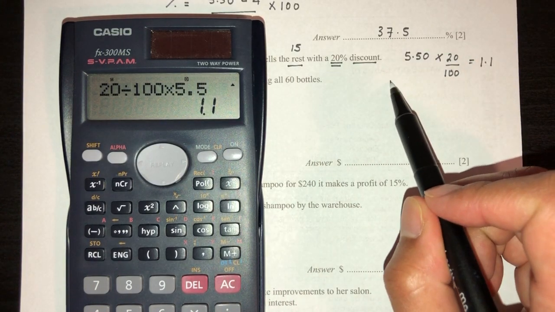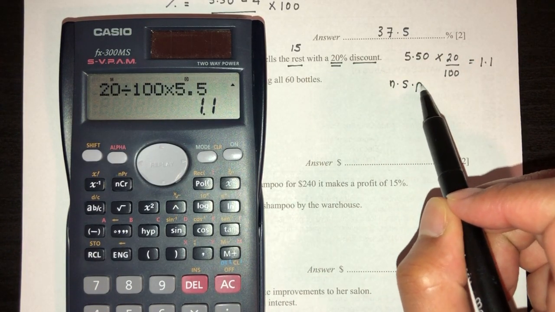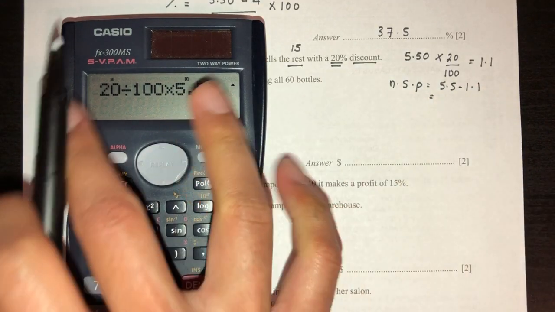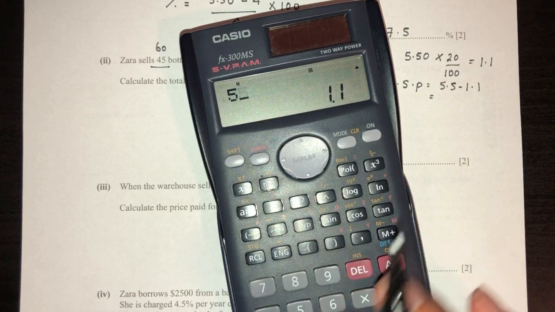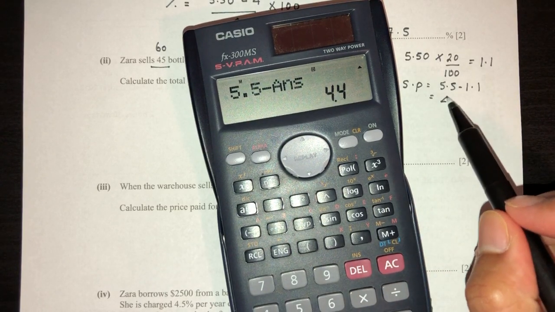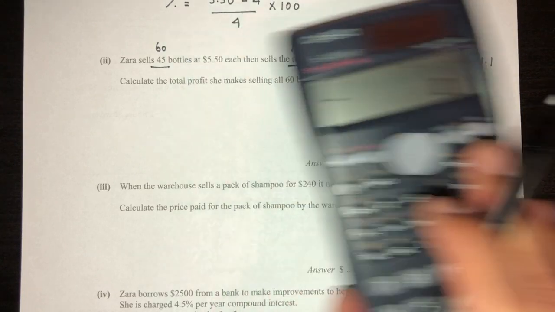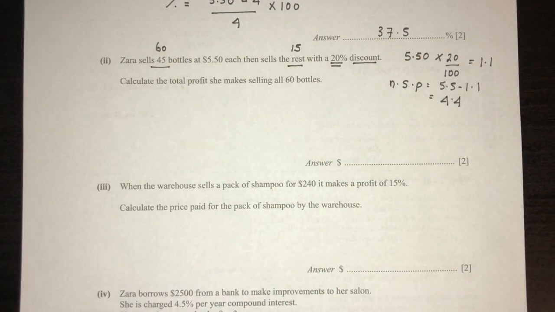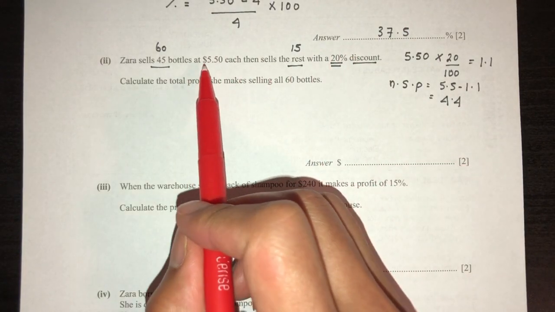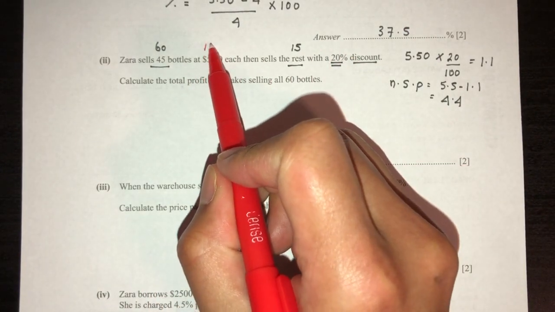So what is the new selling price? It will be 5.5 minus 1.1. That will be the new selling price after the discount. Now, of course, that is one way of finding that. If you understand percentages, you can just do this directly. Let me explain. Usually we see the initial price as 100%.